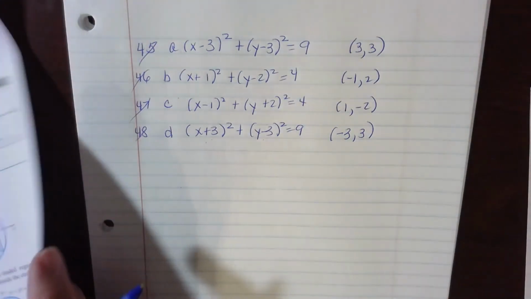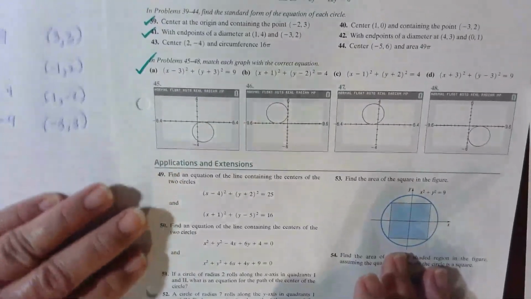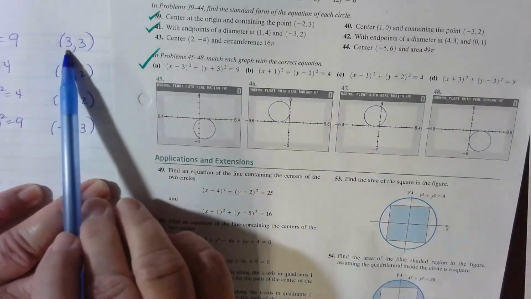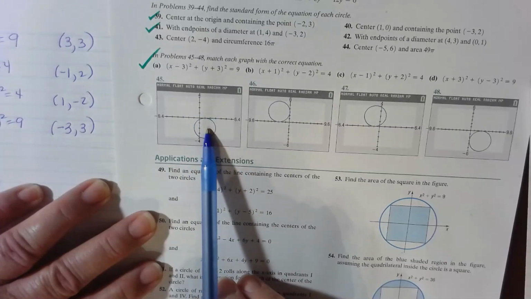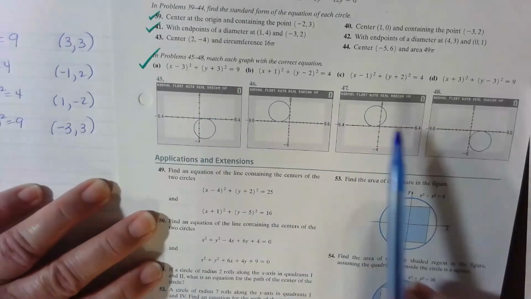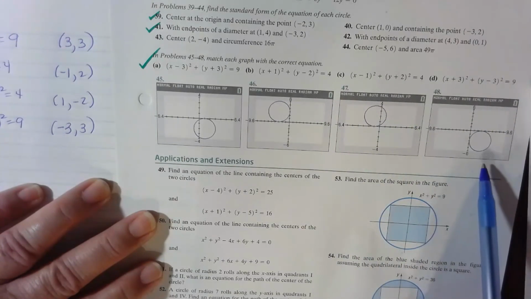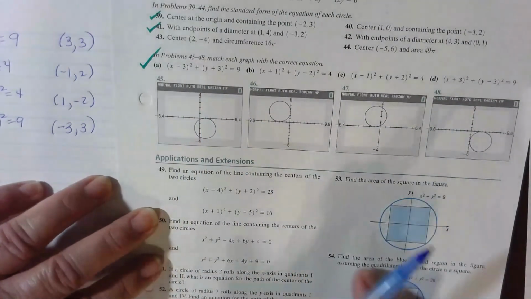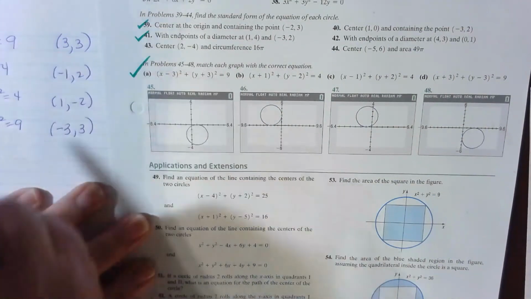Now, what we want to do is compare those centers with those 4 graphs. Let's see how we can do that. There we go. So think about where the point 3, 3 is. That's not the center of that one. 3, 3. No. That one's not either. Did I copy something wrong? I surely did. Okay, none of them match up because I copied this wrong. Alright, go back and fix this.